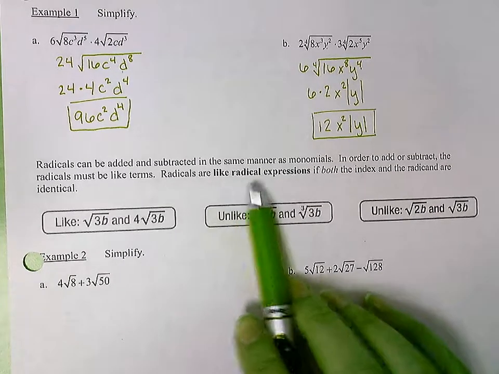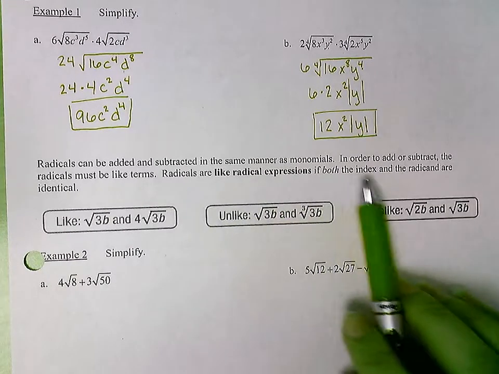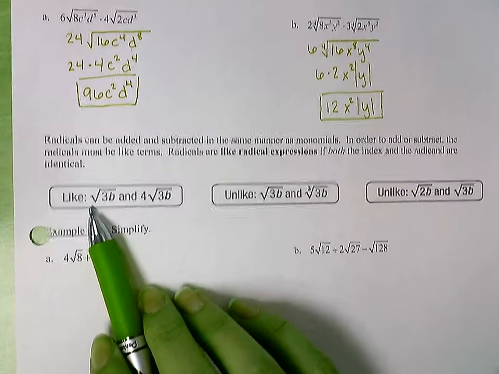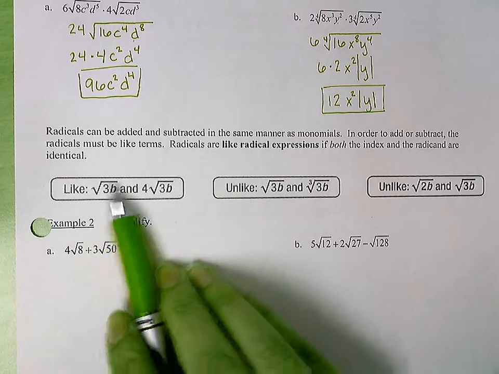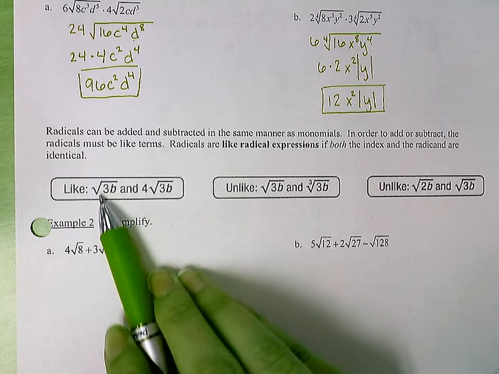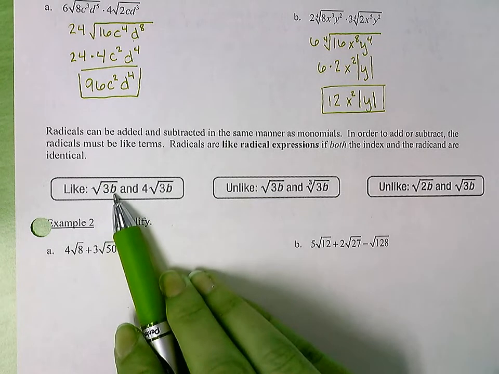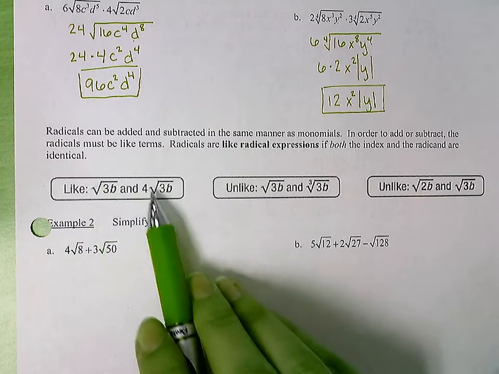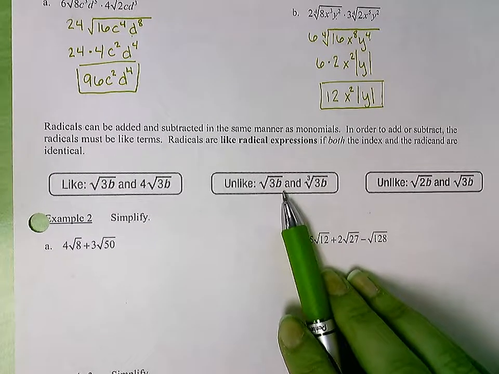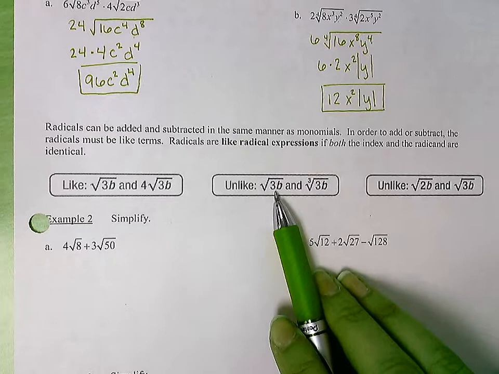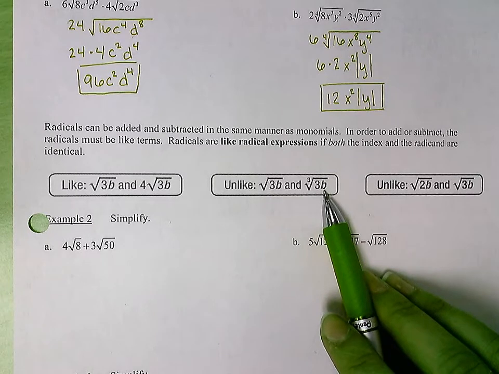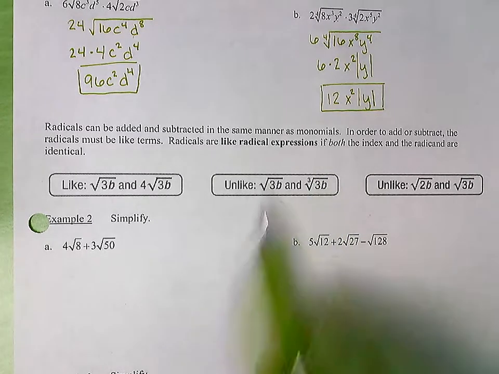Radicals are like radical expressions if both the index and the radicand are identical. So here I could combine these. It's the square root of 3b and 4 times the square root of 3b. Your radicand inside is the same, and the index on the outside is the same. Unlike these, if I have the square root of 3b and the cubed root of 3b, those are different. I cannot combine those two because your index is different on that outside.